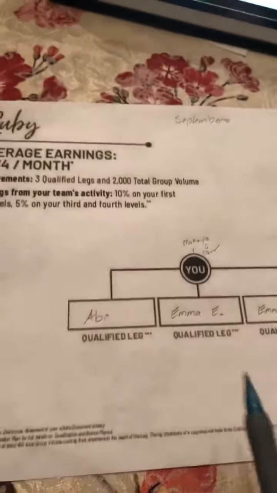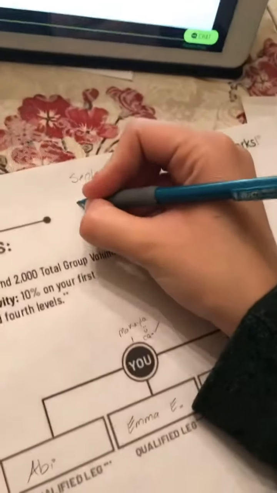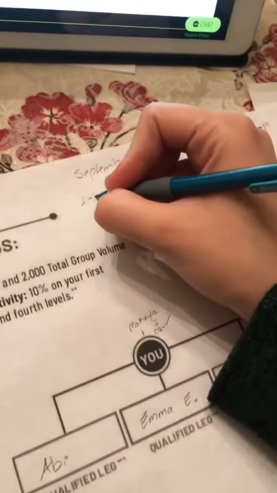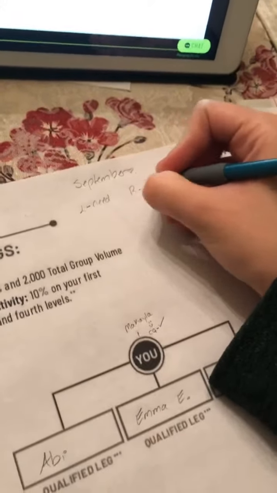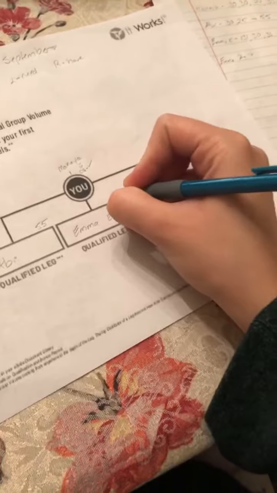I know this is a little complicated. So Michaela's is simple. She just has 3 girls that we had to add volume for. So how I do it is, on the left, I put what they need to become a qualified leg, and on the right, I put what they have already. So remember, Abby has 55. So on the right side, I write she has 55. Emma E has 191, and Emma H doesn't have anything yet.